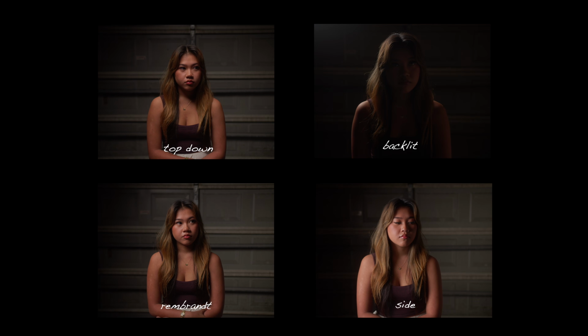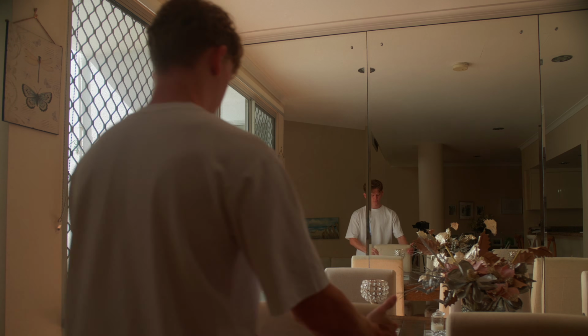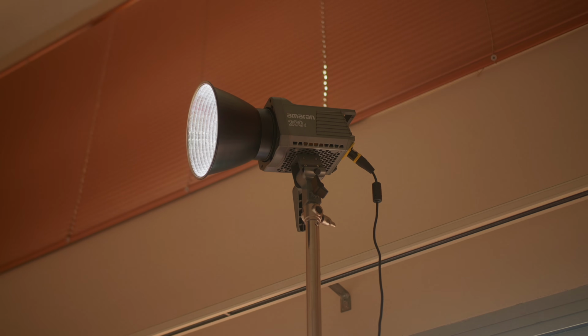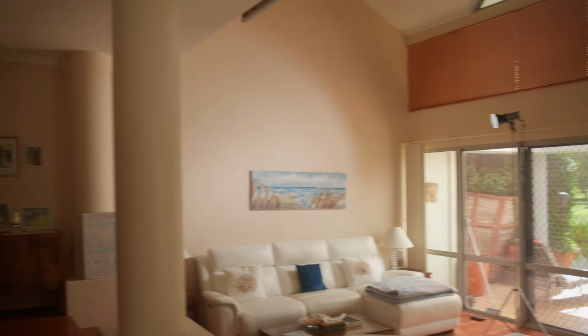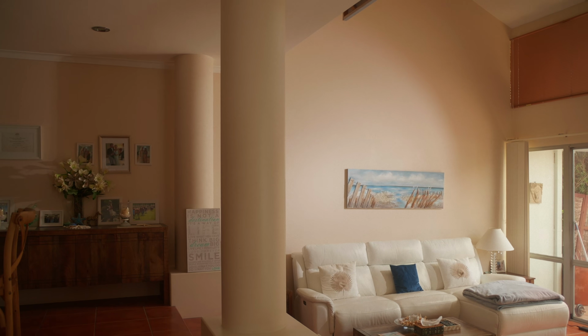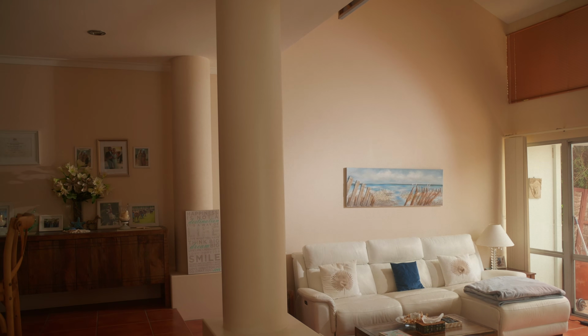But what if your subject is already lit naturally, let's say from a window, and the background just looks a little bit dull and flat, and you only have one light? Well, you could blast it with a light to try and emulate sun shining through, motivating the window light. I mean, it adds something, nothing too dynamic, but I think it makes the image pop just a little bit more.